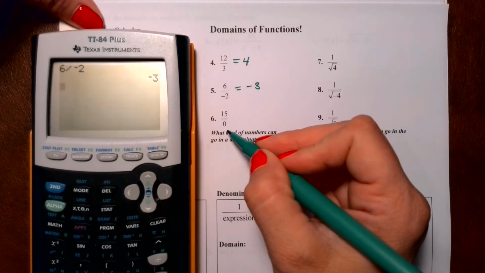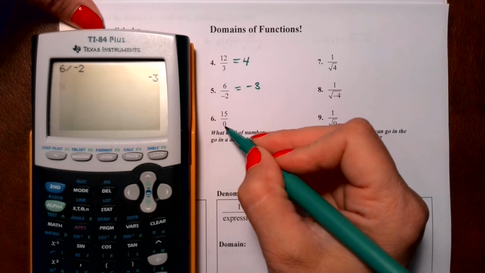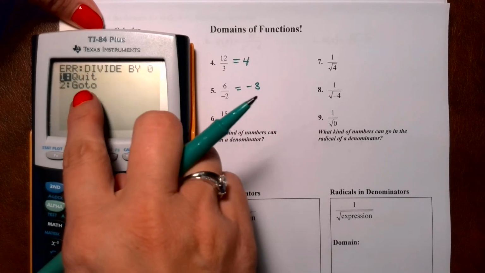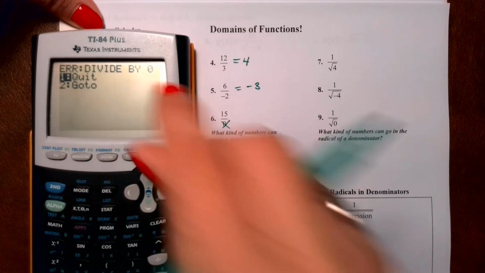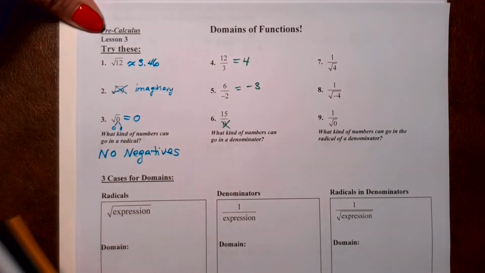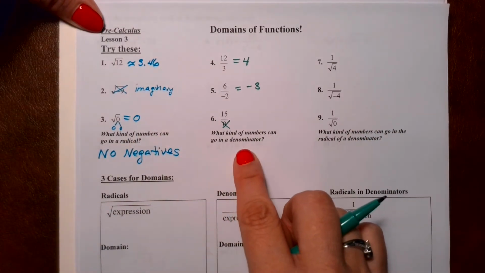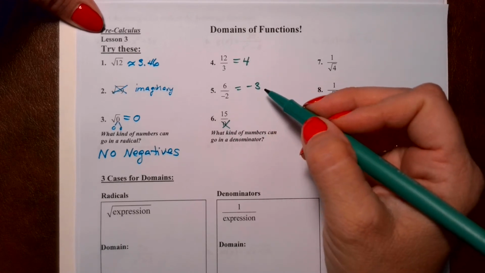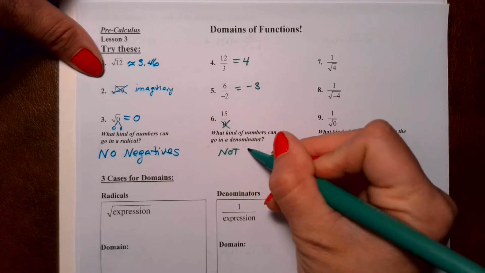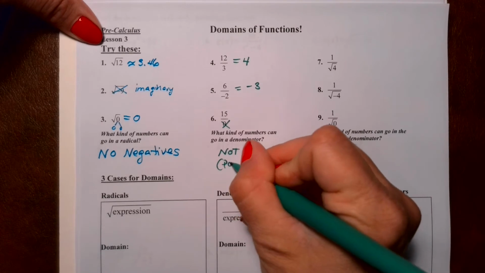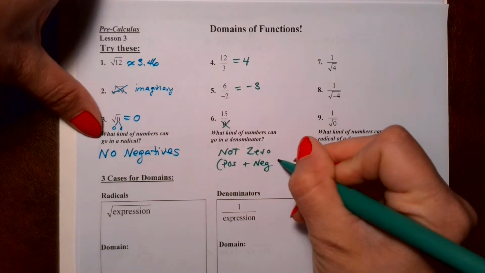Can you divide by 0? No, right? You can't divide by 0. Let's see what the calculator says, just in case we ever get something like this. We'll know how it's communicating with us. Oh, error. Cannot divide by 0. So this is not allowed either. So what kind of numbers can go in a denominator? Not 0, but positives and negatives can.